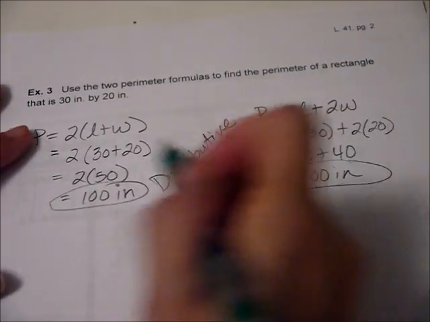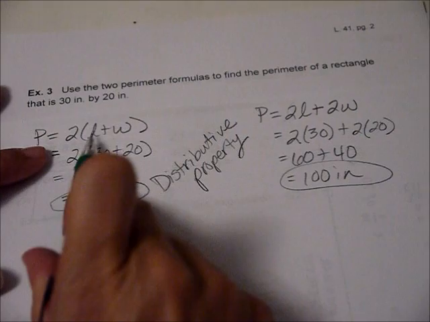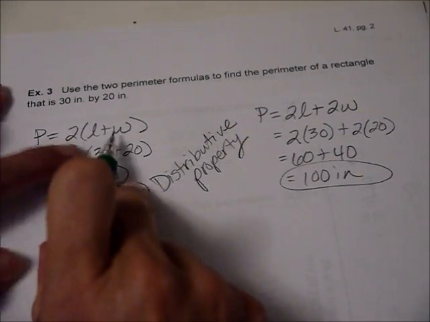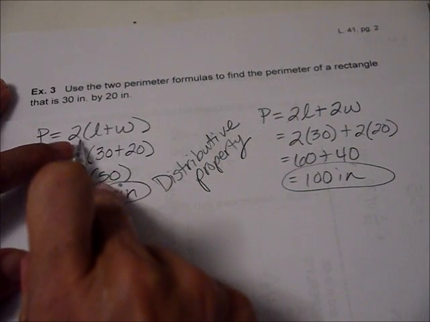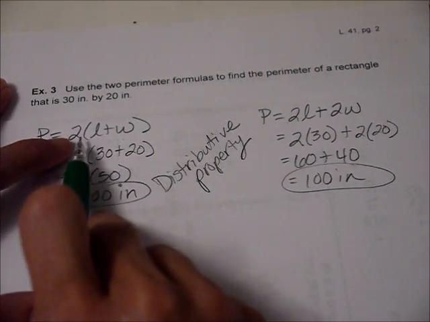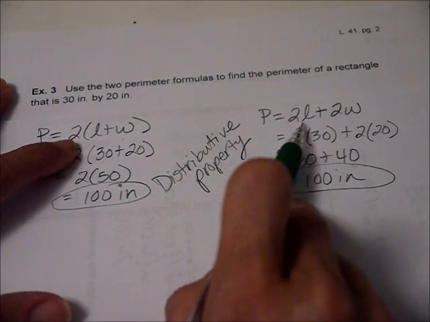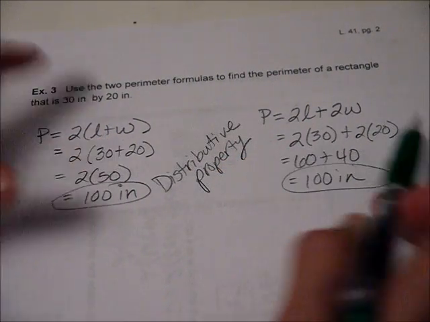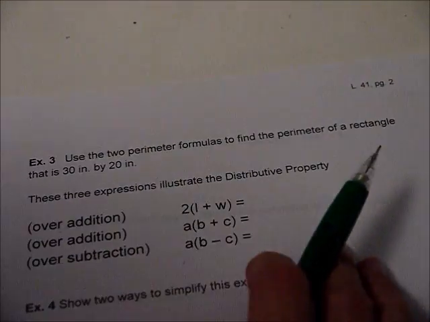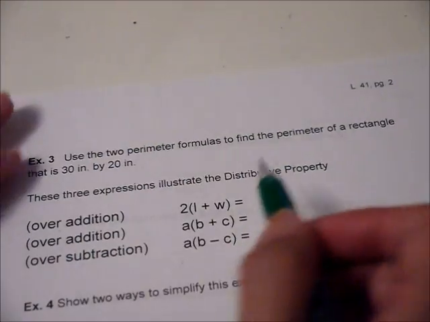And that means you can go from here and double everything, or multiply everything on the inside of the parentheses by what's on the outside. So the outside was 2, so instead we get 2L plus 2W. And let's look at what that means. These three expressions illustrate it.